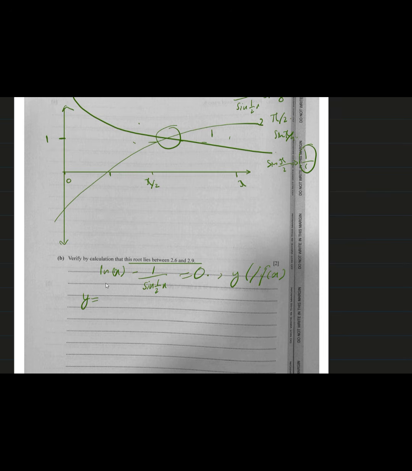So y will be equal to ln x minus 1 over sine of half x.